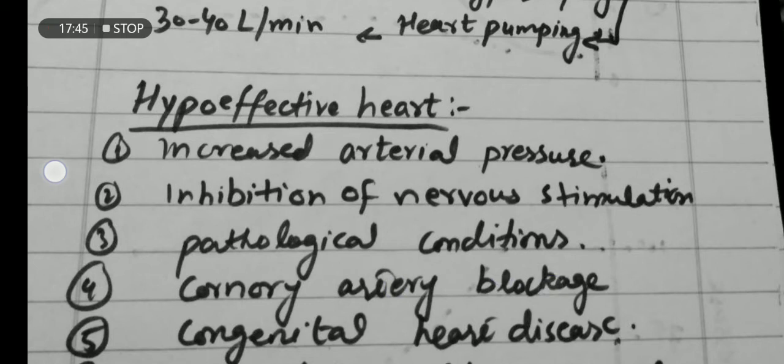Coronary artery blockage. Coronary artery is providing blood to the heart tissue, and if the heart tissue is deficient of oxygen, its ability to provide blood to aorta decreases.